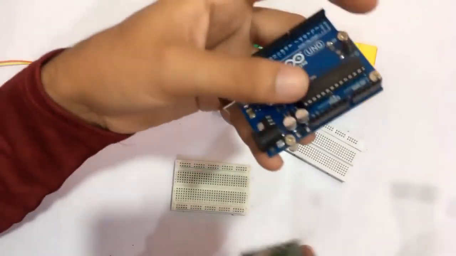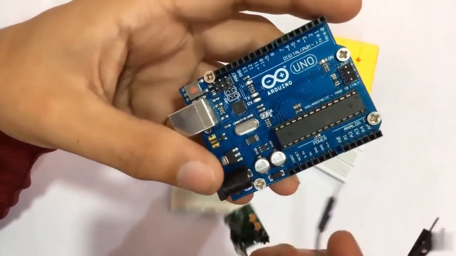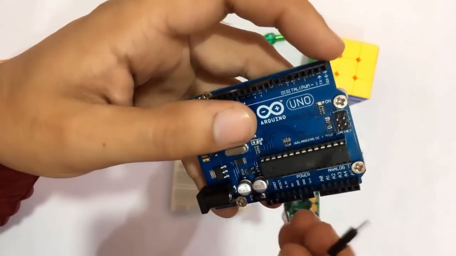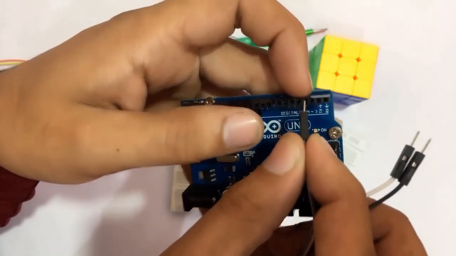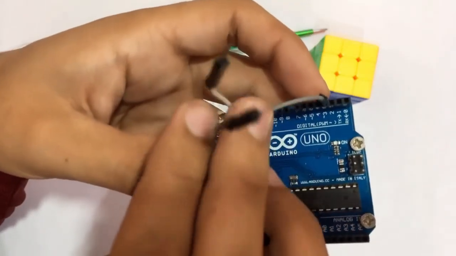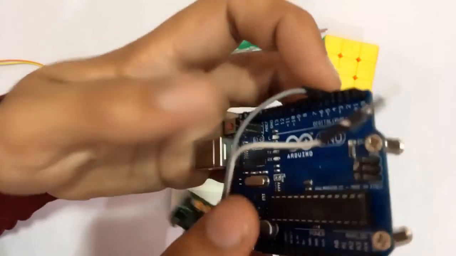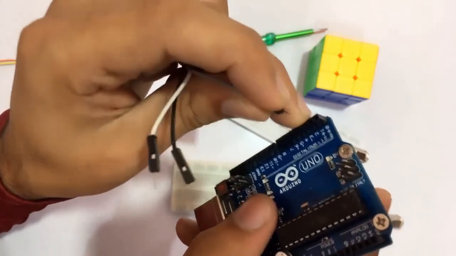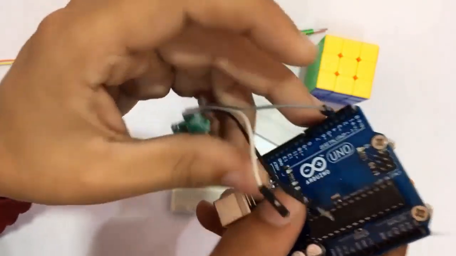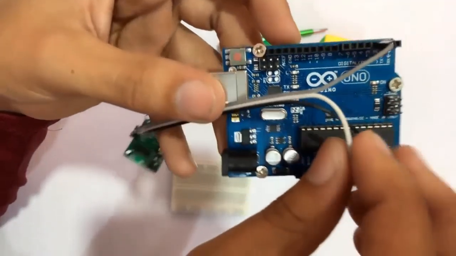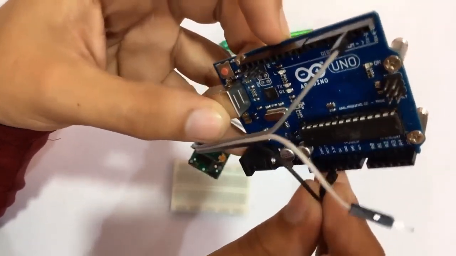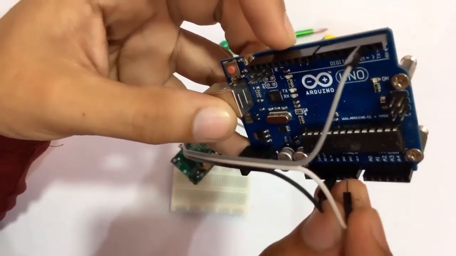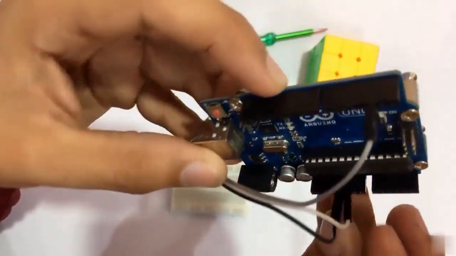Now here we have the Arduino, and we have defined pin number 2 as the data pin. So we will connect gray to pin number 2 here. And now we will connect the voltage pin to the 5 volt pin, and ground to the ground pin.